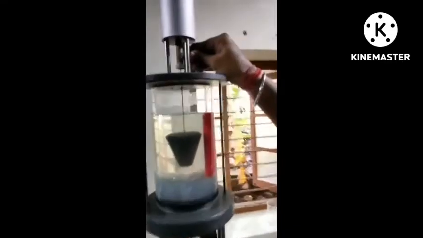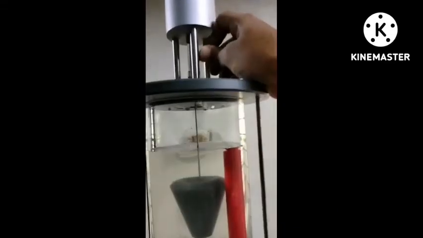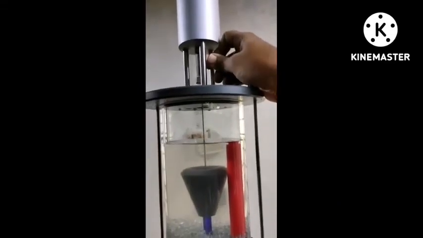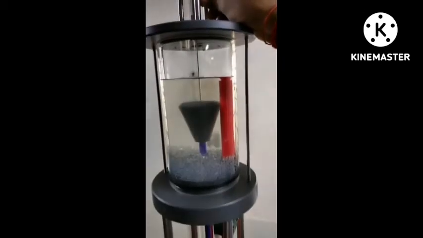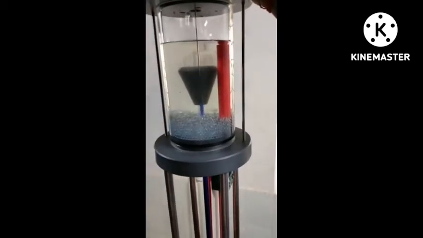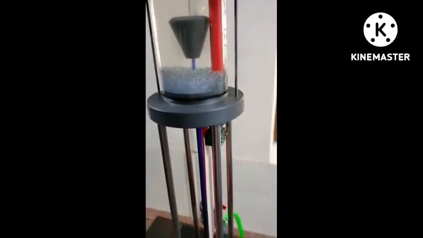We have the aluminium reservoir where ink is stored, and this is the metering tap which allows ink to flow through the brass inflow tip. This ink along with the water flows to the test pipe section and then to the drain.